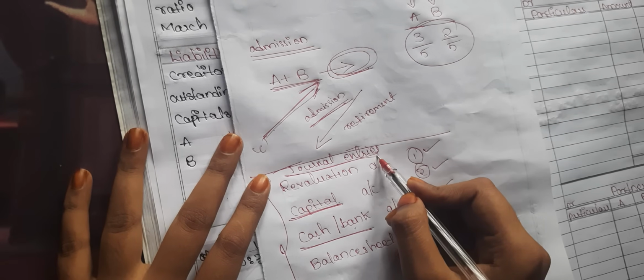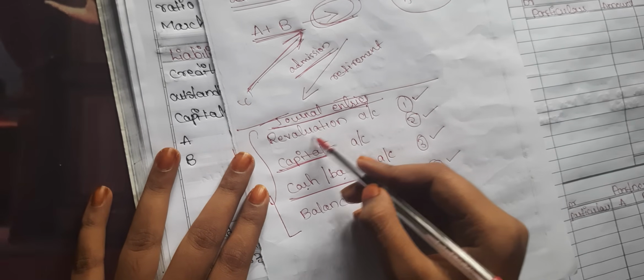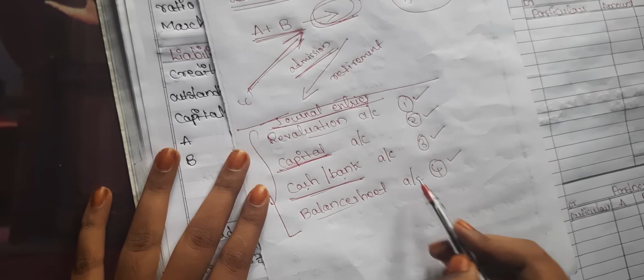You already practiced in the first semester and the second semester, and I have also explained journal entries. So that is a familiar topic, not a new one. You just need to know how to enter the entries, that's all. But normally revaluation, capital, cash, bank, balance sheet.